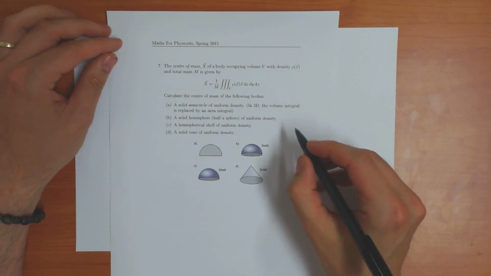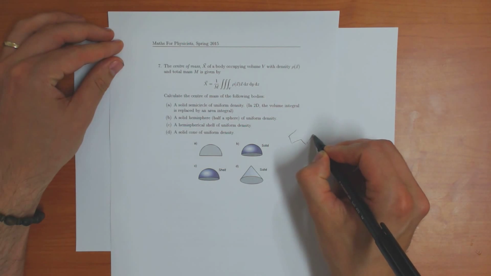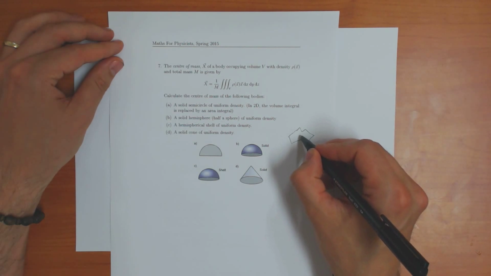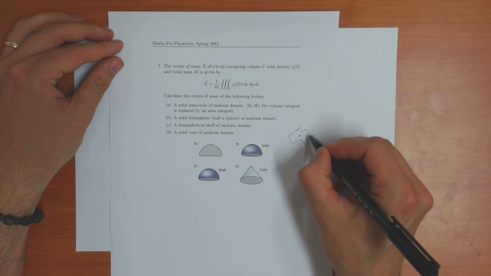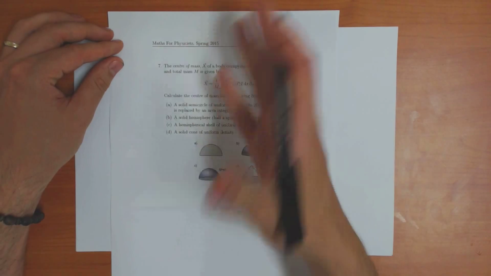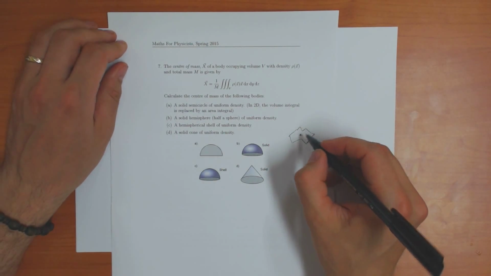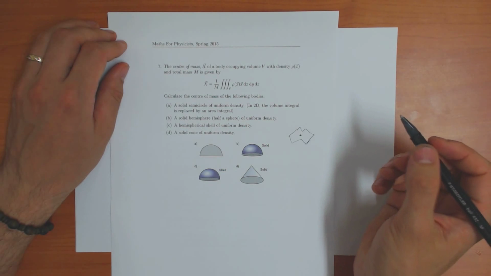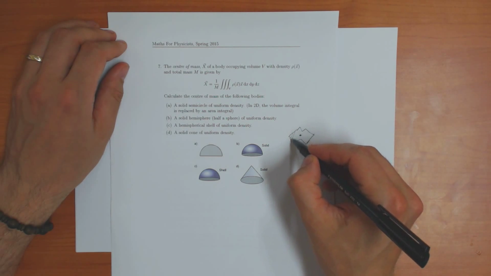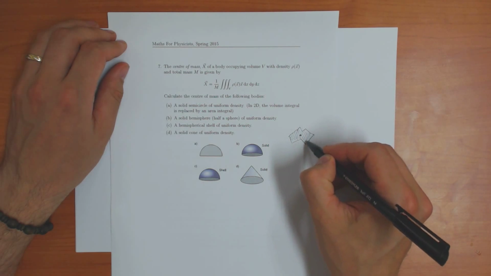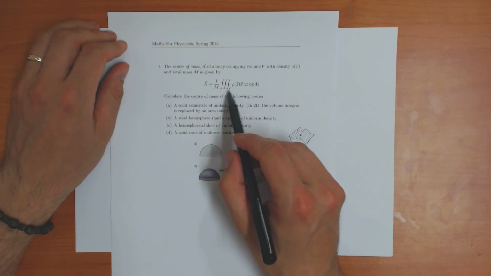You have some shape in 2 or 3 dimensions, and you want to know where is the point on that shape at which it will balance. So where is the point on that shape, which is the center of mass. That's where the word center of mass comes from. So it's defined as the average over the shape of position weighted according to the density. So that's this integral here.